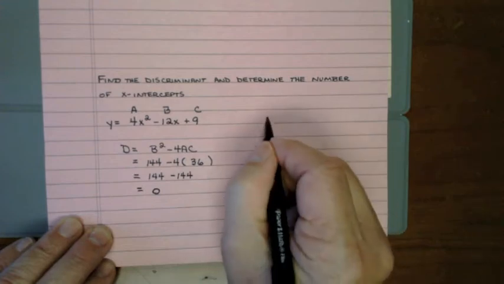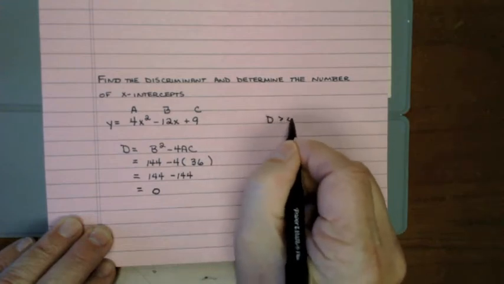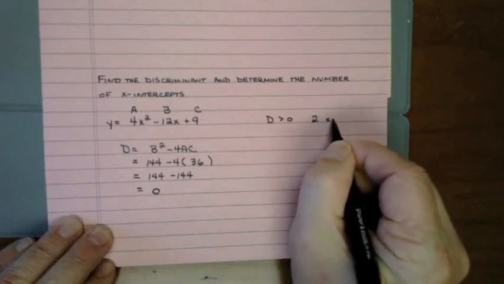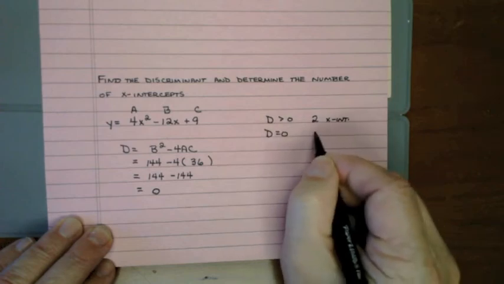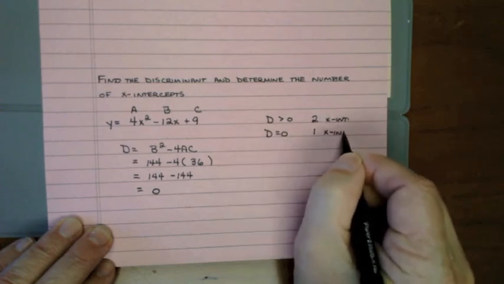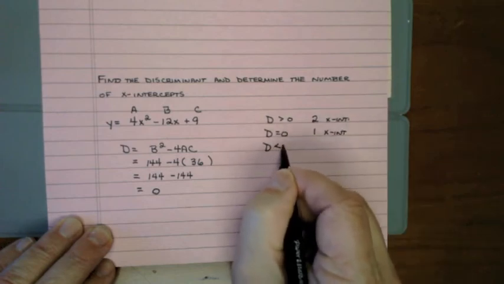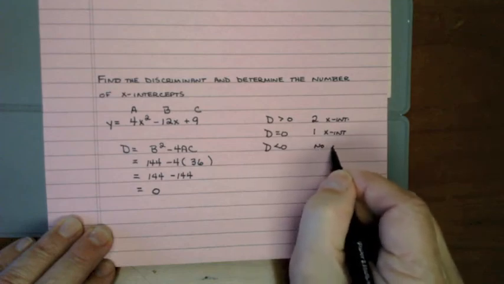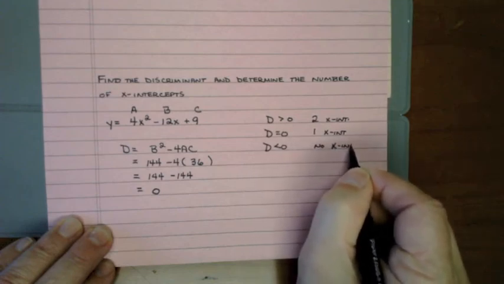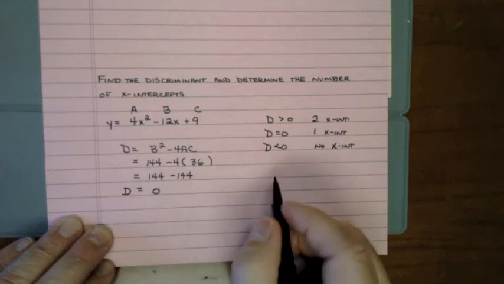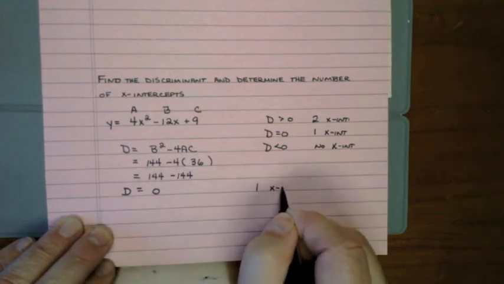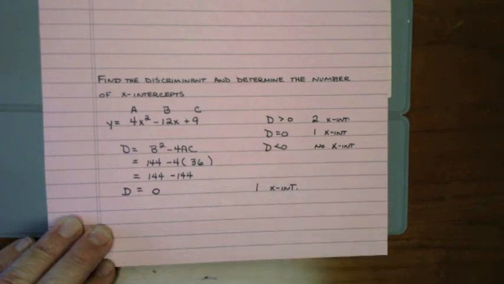So remember, if the discriminant is greater than 0, that's 2 x-intercepts. If the discriminant is equal to 0, 1 x-intercept. And if the discriminant is less than 0, no x-intercepts. So looking at this, since my discriminant is equal to 0, I'm going to have 1 x-intercept. And then I would use something like the quadratic formula or factoring to figure out what that x-intercept is.